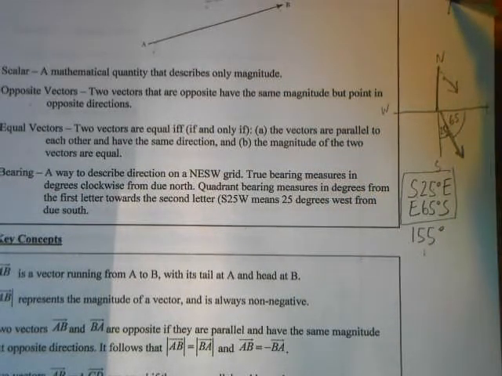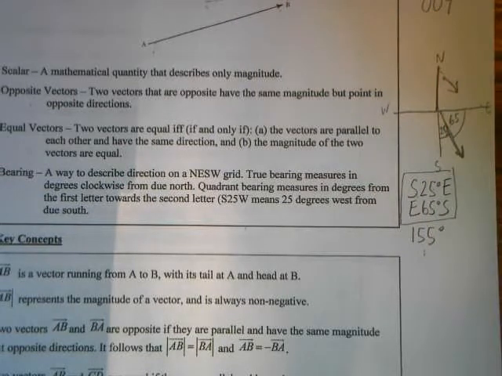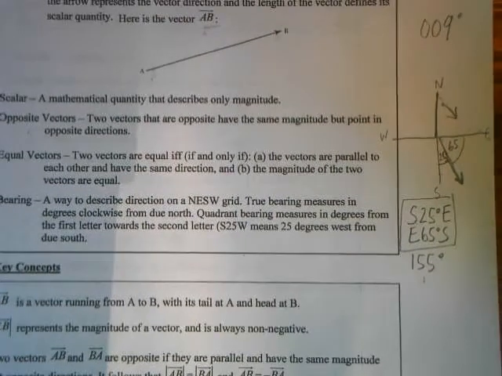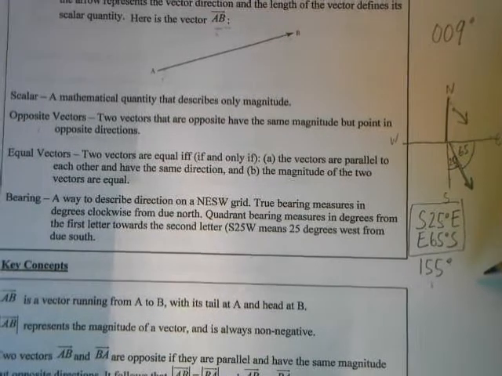If you have a single digit bearing, they want to have 2 leading zeros, so that whenever you write bearing, you're always writing 3 numbers before the degrees. Okay, so hopefully that explains how we're going to be measuring direction of a vector.